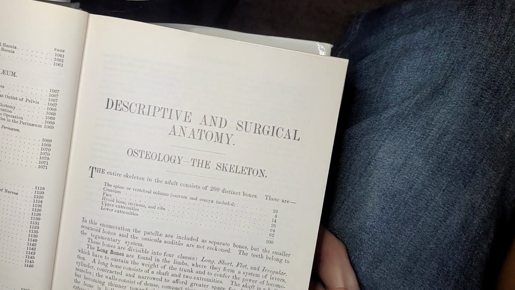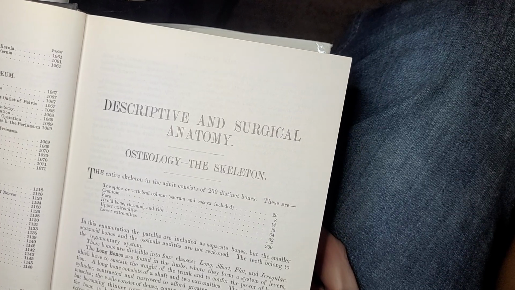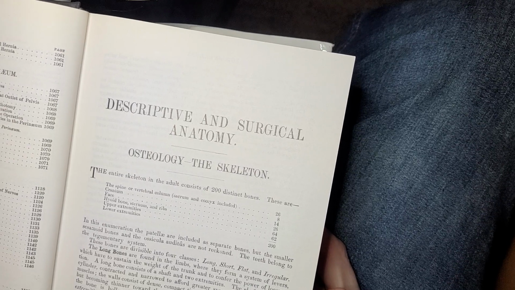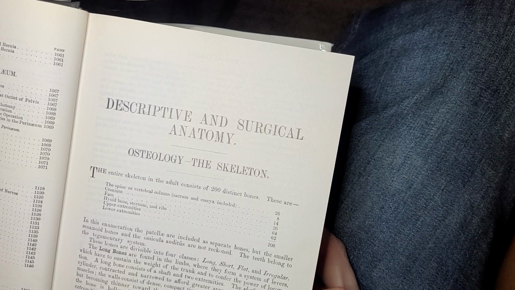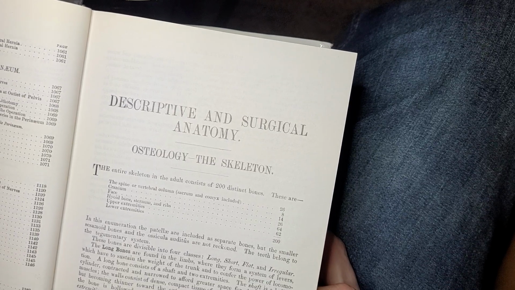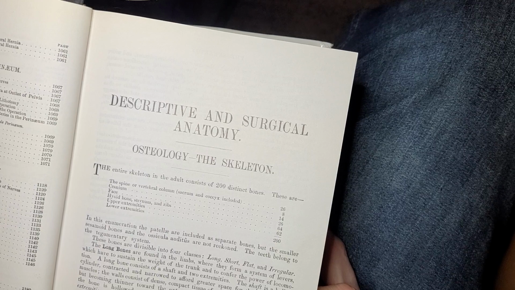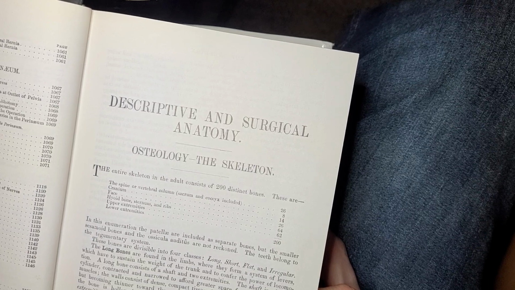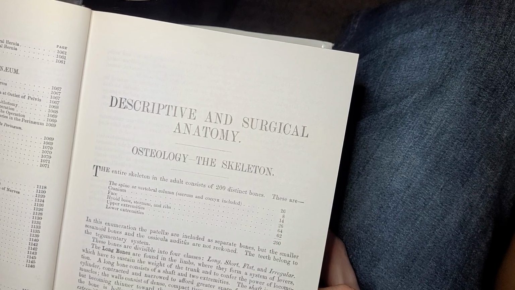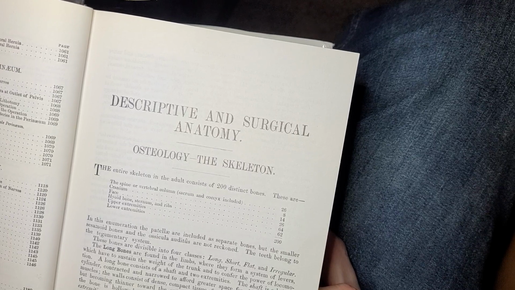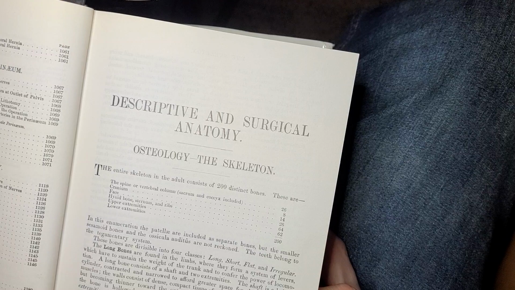Flat bones: where the principal requirement is either extensive protection or the provision of broad surfaces for muscular attachment, we find the osseous structure expanded into broad flat plates, as is seen in the bones of the skull and the shoulder blade. These bones are composed of two thin layers of compact tissue, enclosing between them a variable quantity of cancellous tissue.